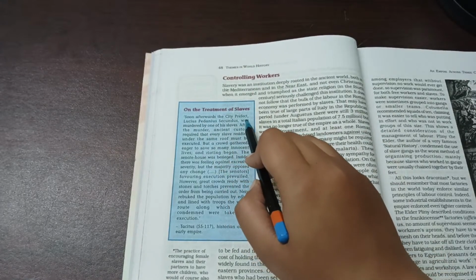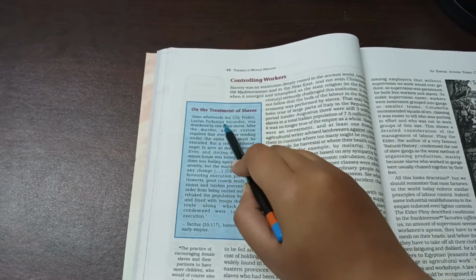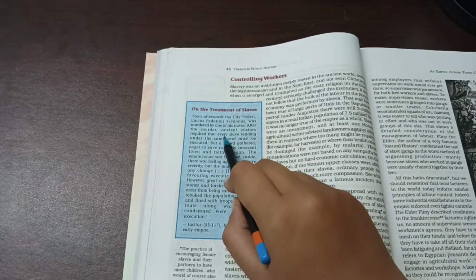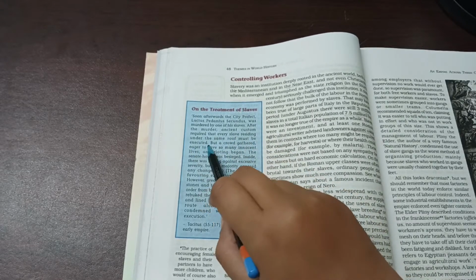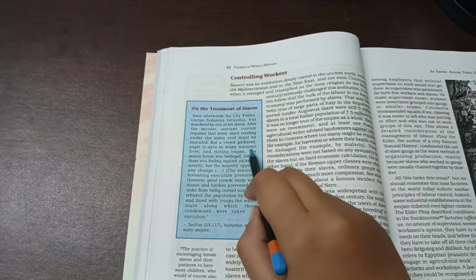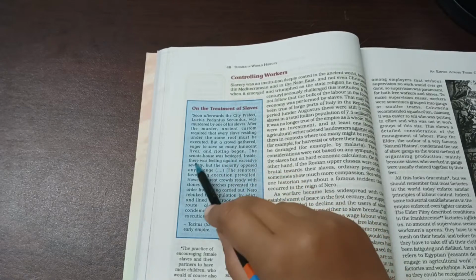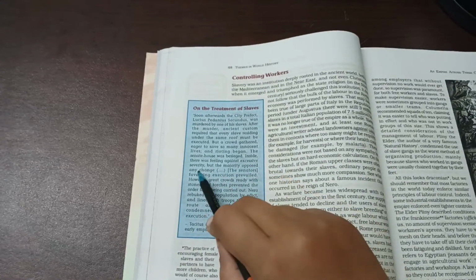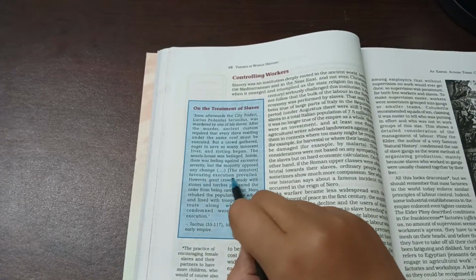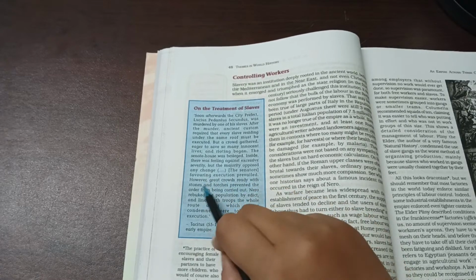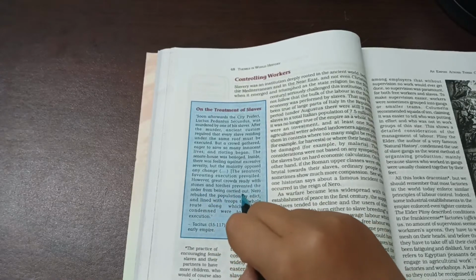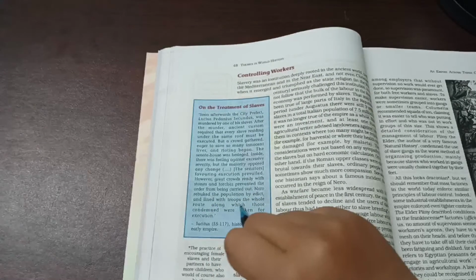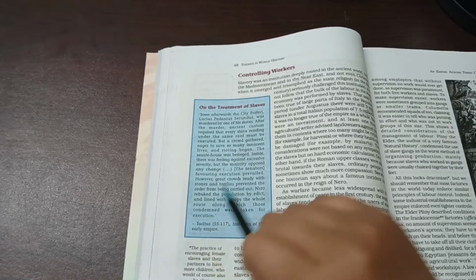Soon afterwards, the city prefect Lucius Pedanius Secundus was murdered by one of his slaves. After the murder, ancient custom required that every slave residing under the same roof must be executed. But a crowd gathered, eager to save so many innocent lives, and rioting began. The Senate House was besieged. Inside there was feeling against excessive severity, but the majority opposed any change. The senators favoring execution prevailed. However, great crowds ready with stones and torches prevented the order from being carried out. Nero rebuked the population by edict, and lined with troops the whole route along which those condemned were taken for execution.